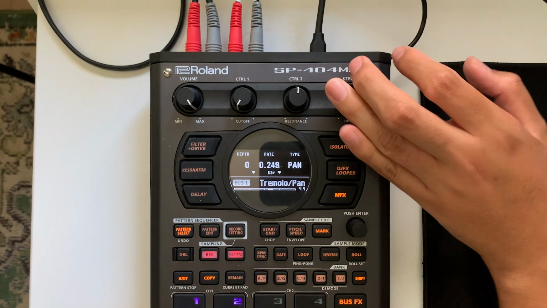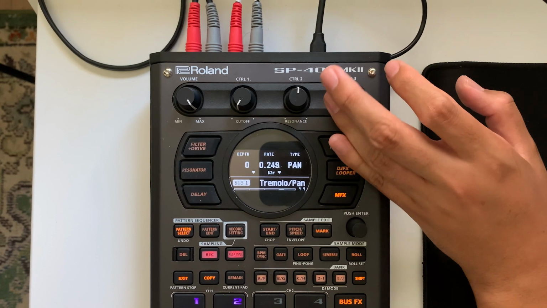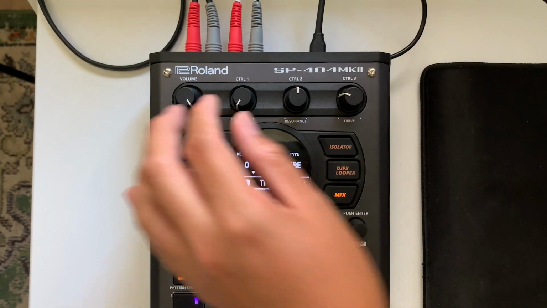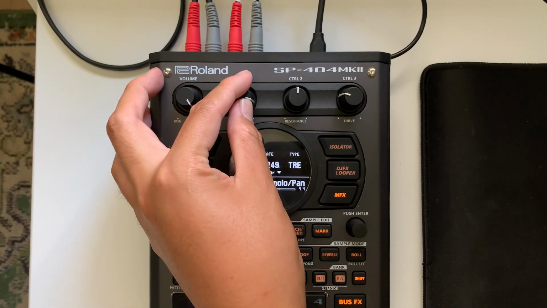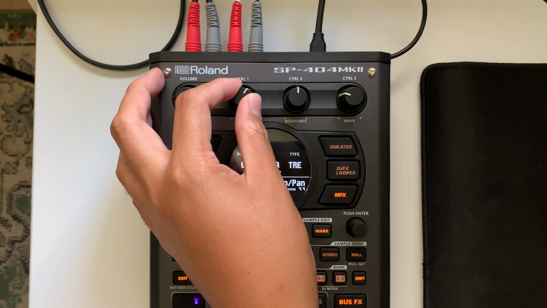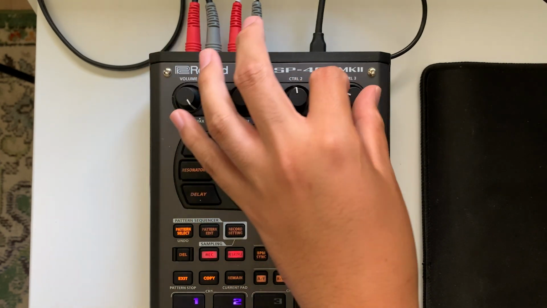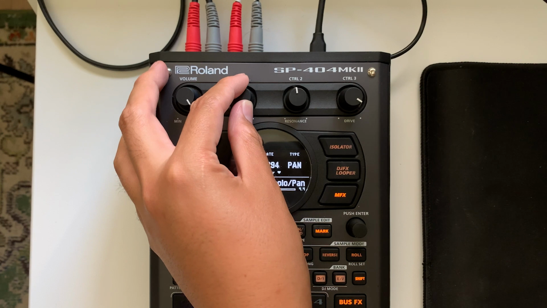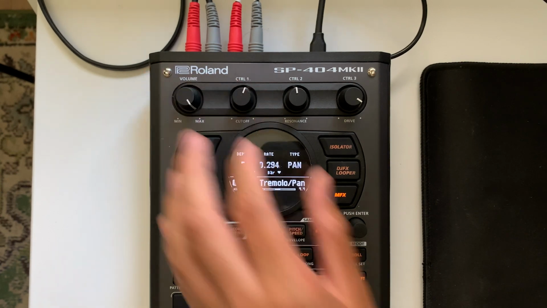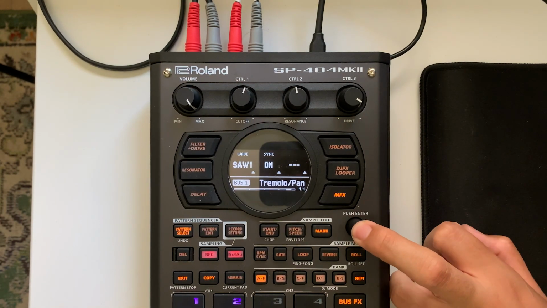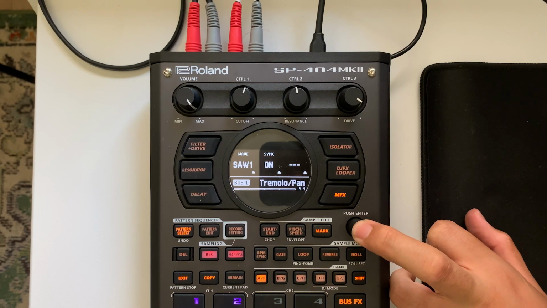So like this, this is going to mess more with the pan when you're on pan mode versus tremolo mode. So if I turn the depth up, and then if I go to pan, it's going to mess with the pan. So there's that. In the second menu, wave and sync. Of course, sync is if you want to turn it on to sync with the tempo.